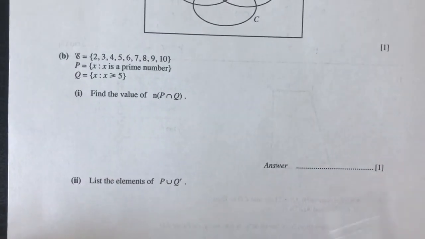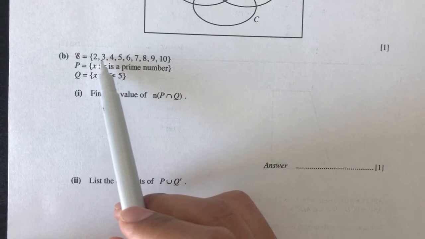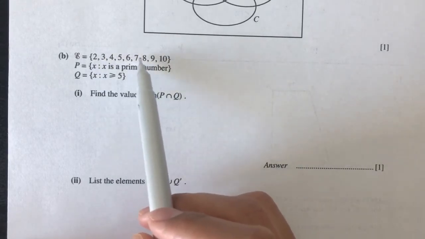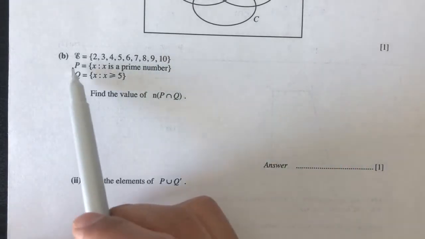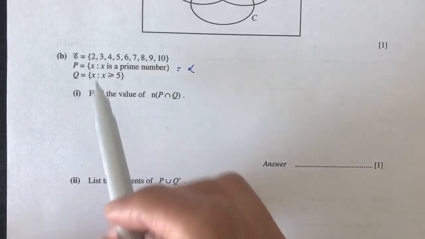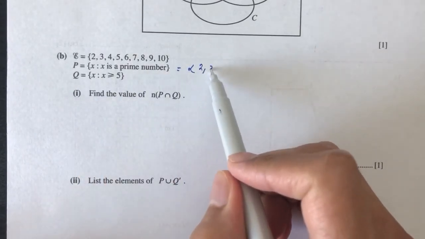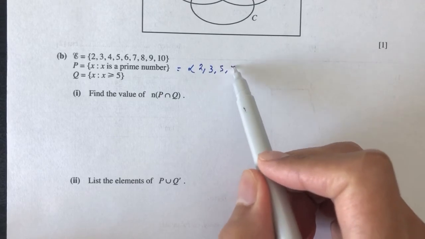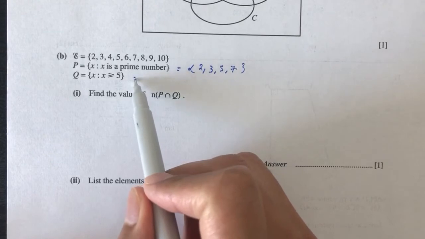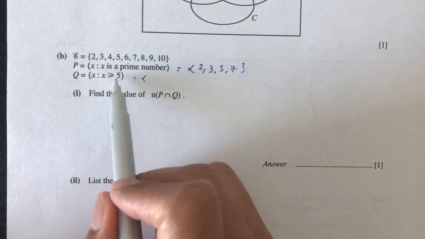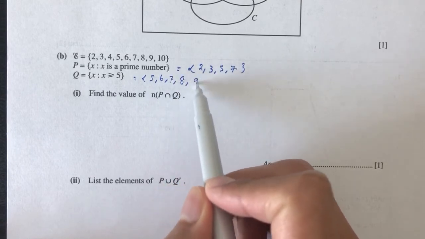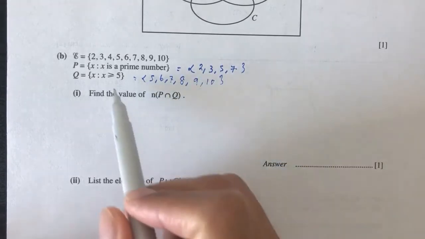Now part B, we have the universal set is 2, 3, 4, 5, 6, 7, 8, 9, 10. So we have 9 numbers. Now we have P is prime. So let's list the elements of P. P is prime, so it will be 2, 3, 5, 7. Anything else? No, that's it for P. And then Q will be any number bigger or equal to 5. So we have 5, 6, 7, 8, 9, and 10. That is the set Q.